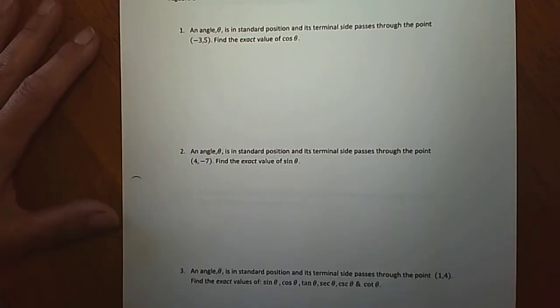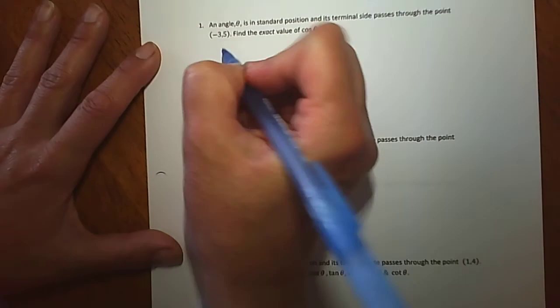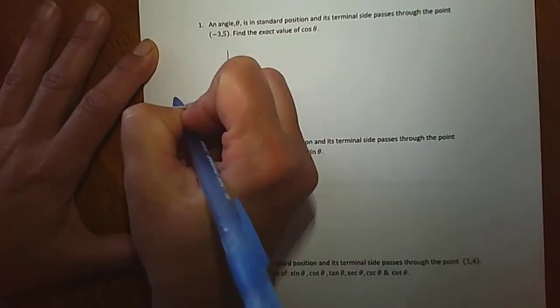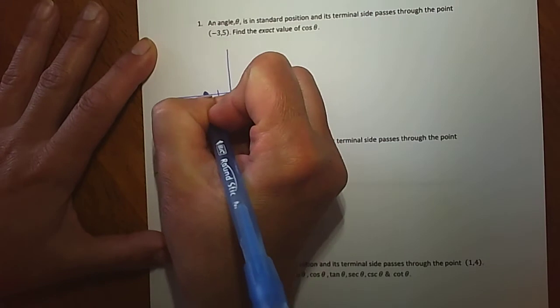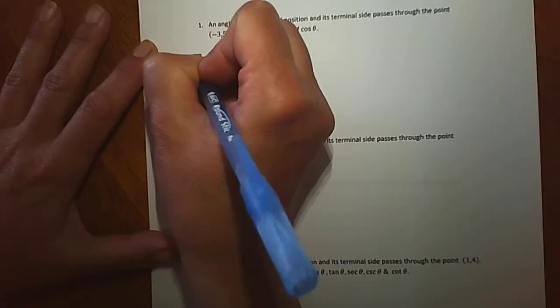And the first one says an angle theta in standard position and its terminal side passes through the point (-3, 5). Find cosine. All right, so what we're always going to do is plot the point. So you're going to make an x and y axis, and we're going to go back 3, 1, 2, 3, 4, 5, up 5. That's your point.